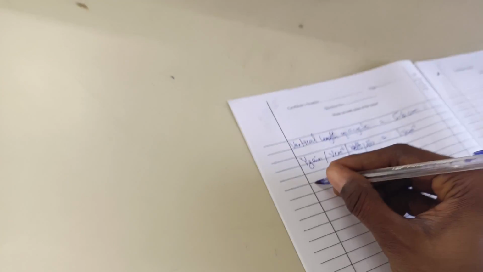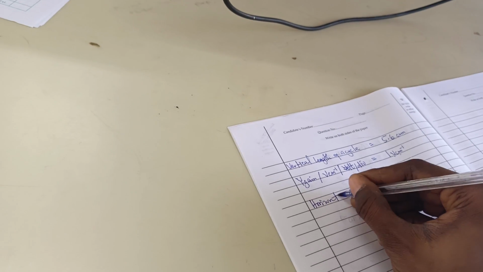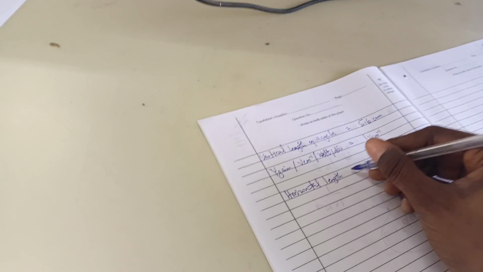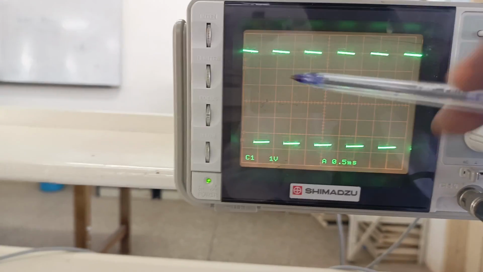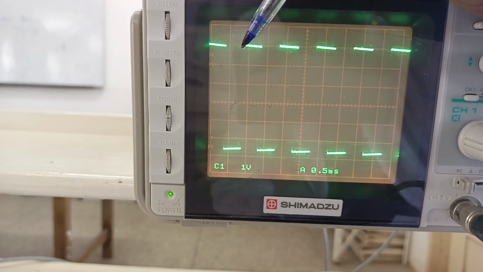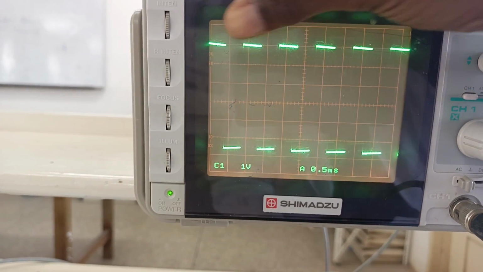Then the next thing we do is we measure the horizontal length of a cycle. For the square wave, we start counting from the beginning of this to the beginning of this, which gives us 1 cycle.